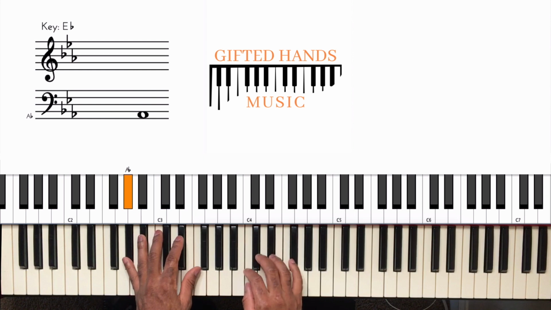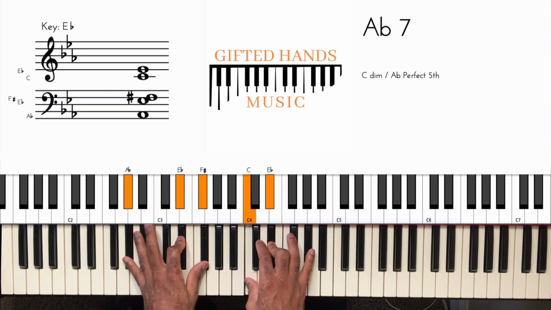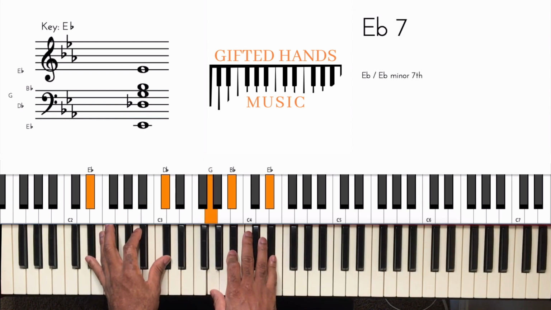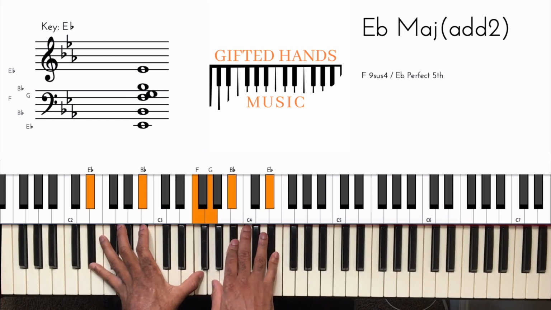So I have 1, 3, 5, flat 7, and then I kind of just blend it with my 2 hands. So bless that wonderful name of Jesus. Bless that wonderful name of Jesus. And then we can go back to the 1.